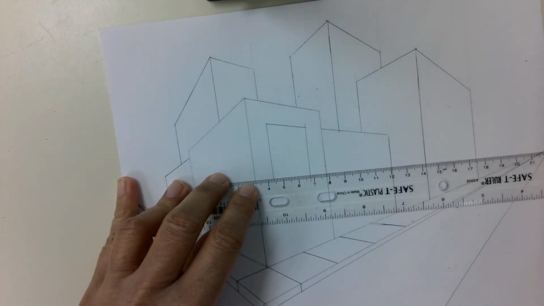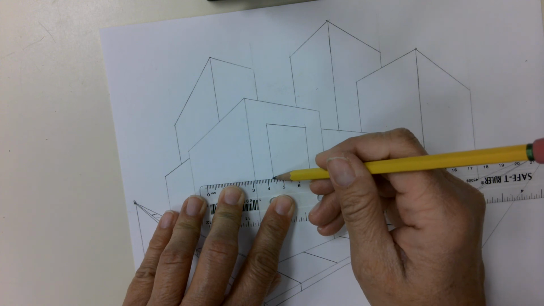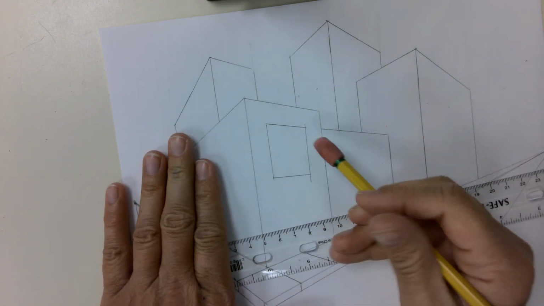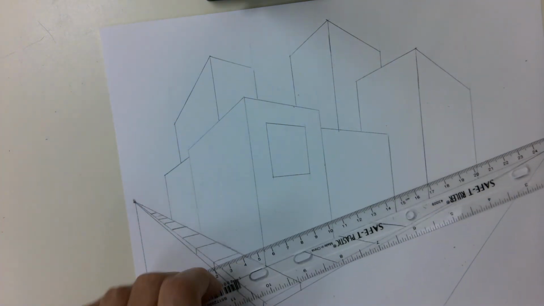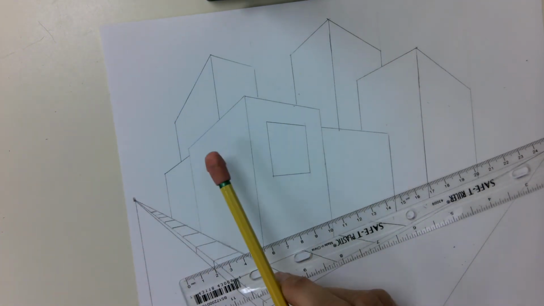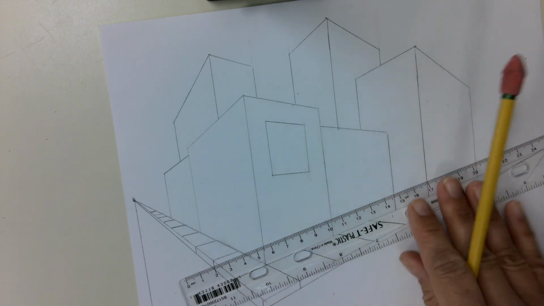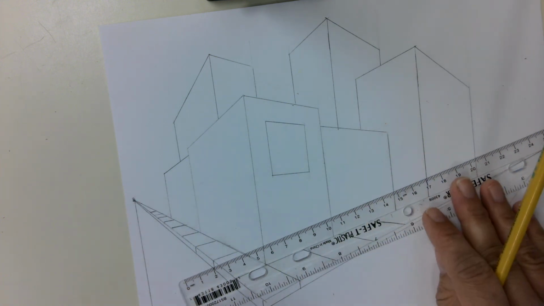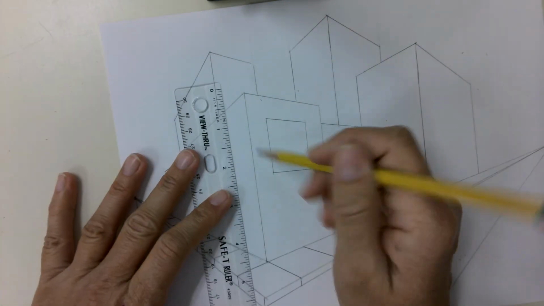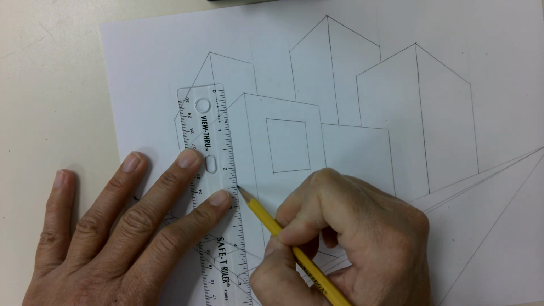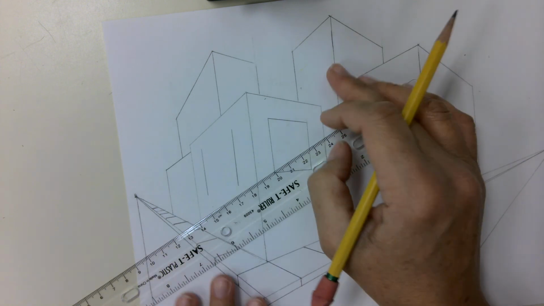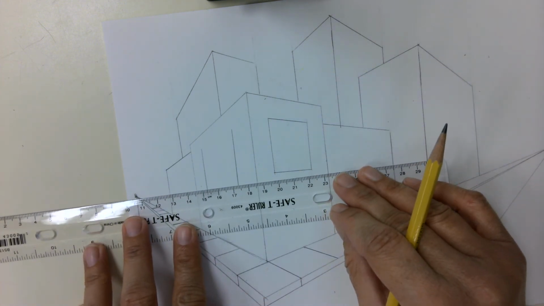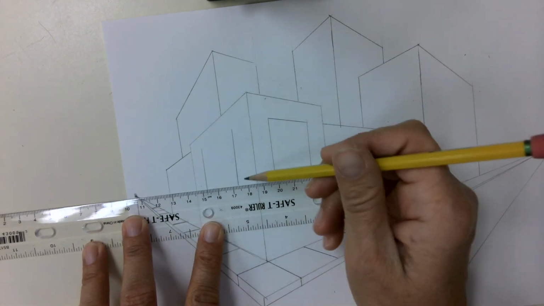Make sure my ruler is on that vanishing point and connect. Erase my little extras. And if I were to be on the left side of that building, it's going to go to the opposite side. So I'm going to have two vertical lines, and then I'm going to go to my left vanishing point.